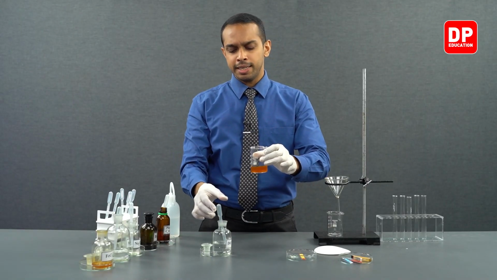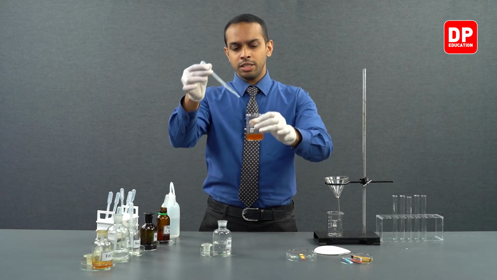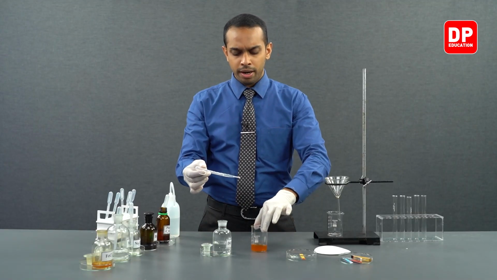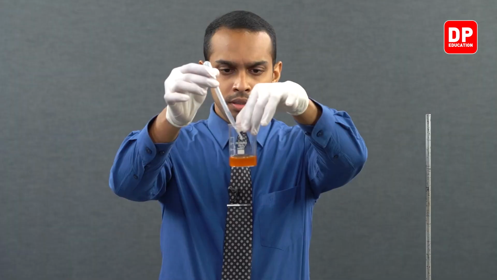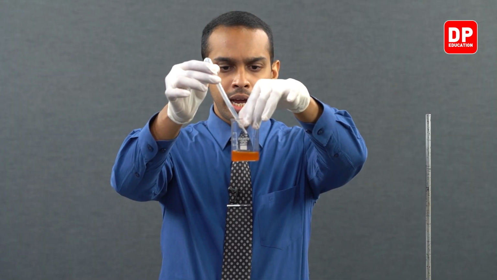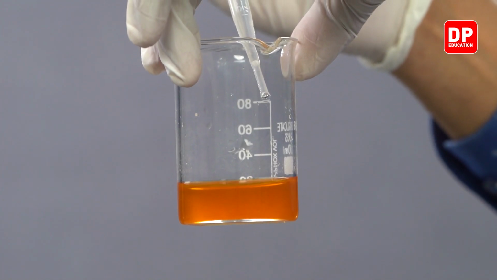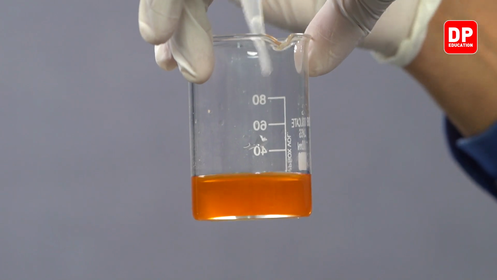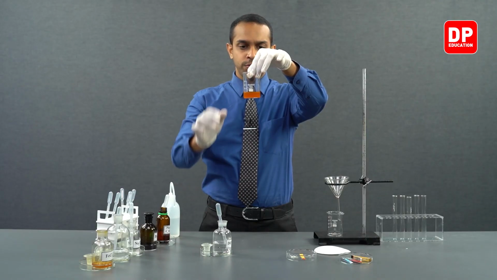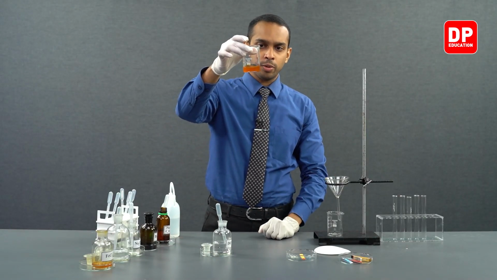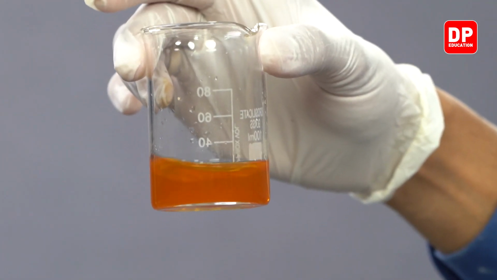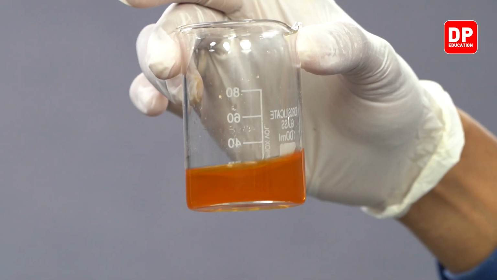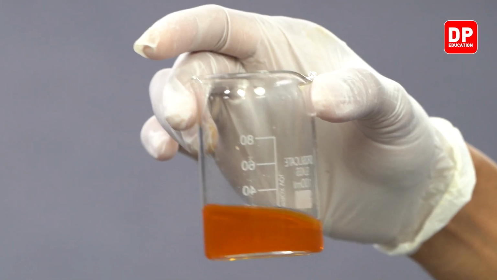So what happens here is, since the medium is acidic, when you are adding ammonium hydroxide, the hydroxide ions react with the H plus ions and remove the H plus ions from the aqueous medium. And thereby, we make the ferric chloride solution neutral.